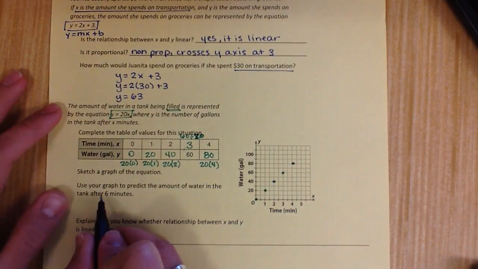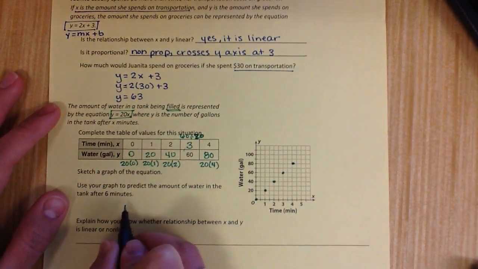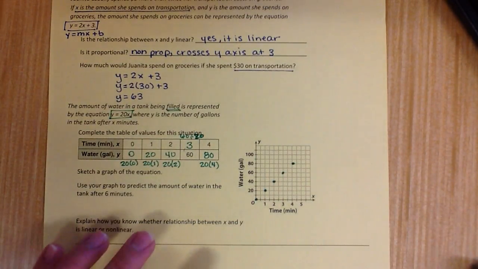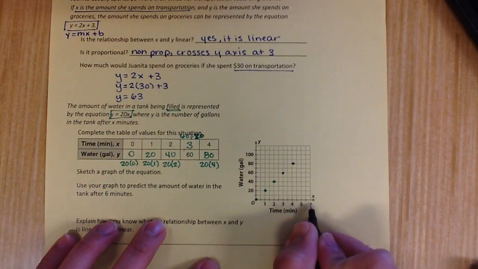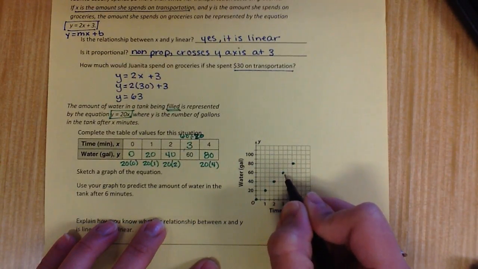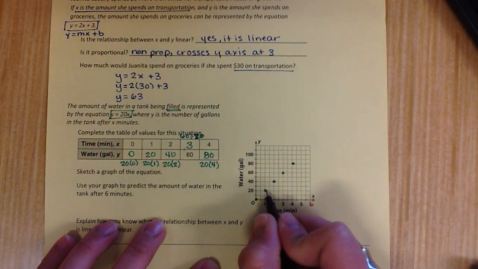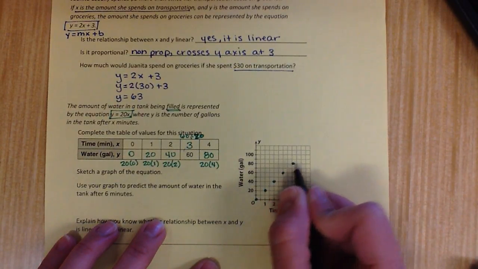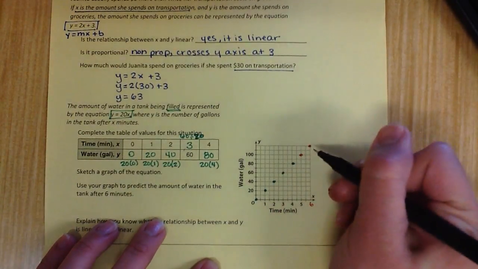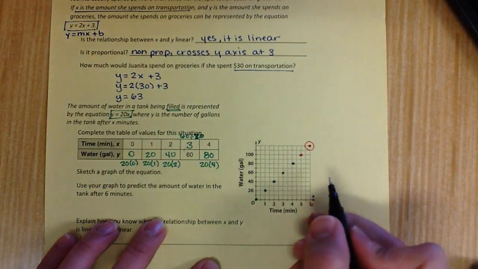Okay, so use your graph to predict the amount of water in the tank after 6 minutes. So let's go ahead and predict. I know that 6 minutes will be here, right? And it seems to just kind of do the same little hops with slope. 2 and 2, 2 and 2, 2 and 2. So keep going. So here's what I want, 6 minutes.